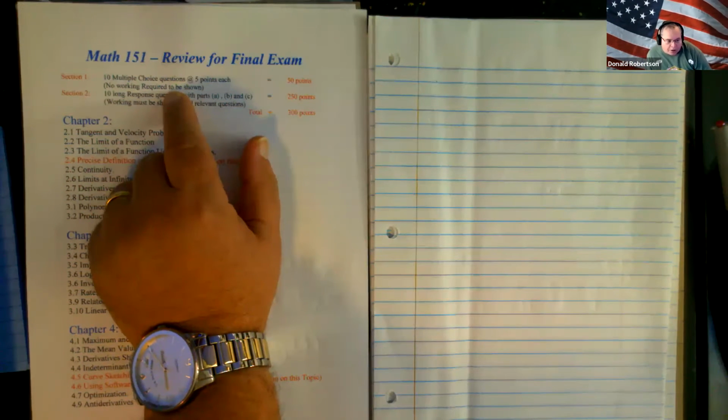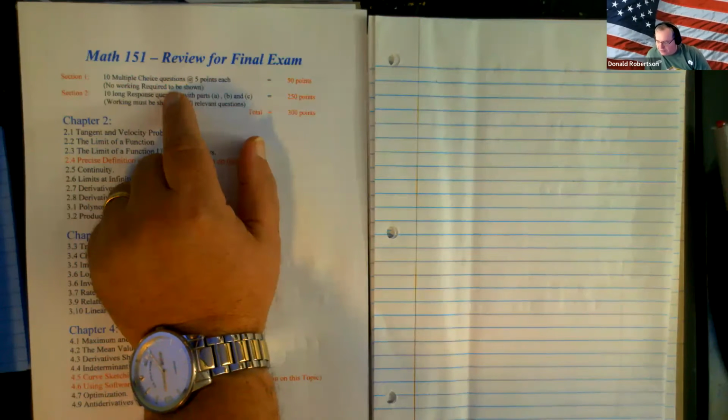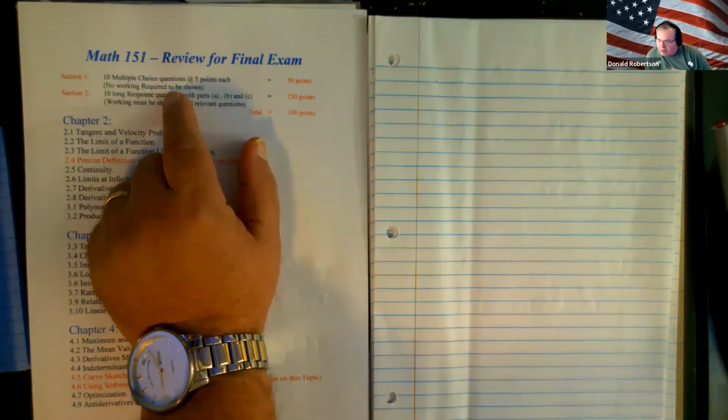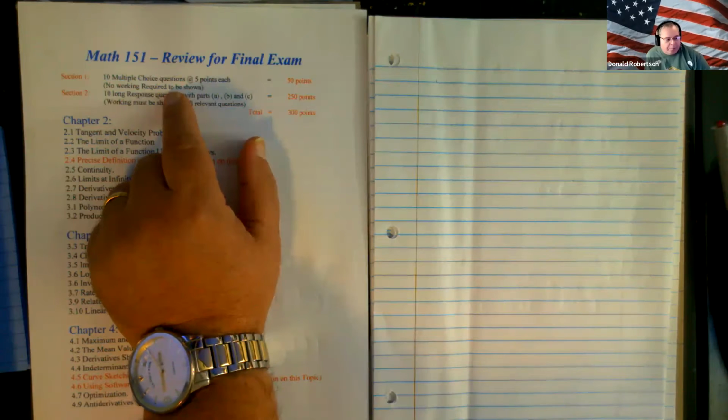When you're doing section 1, do the questions. If they take longer than 3 minutes, pick C or whatever letter of the alphabet you like. Put a little asterisk beside it. You can always go back at the end if you've got time and maybe change your mind.